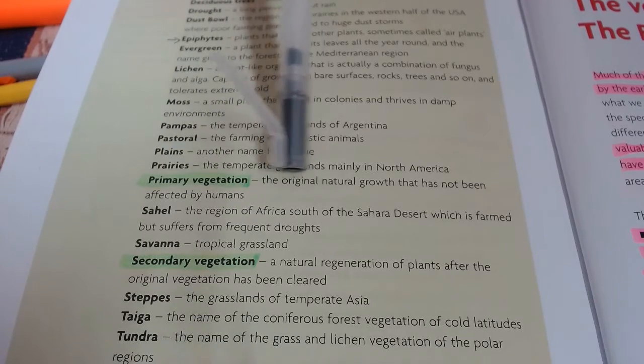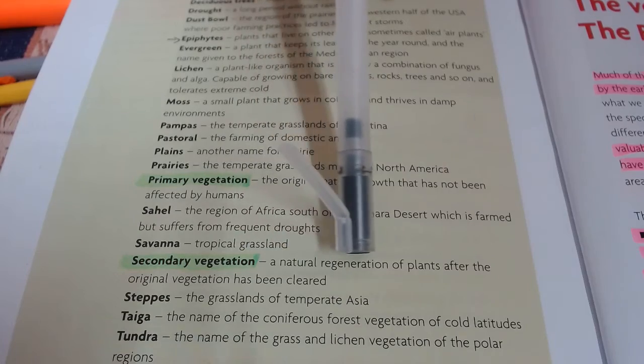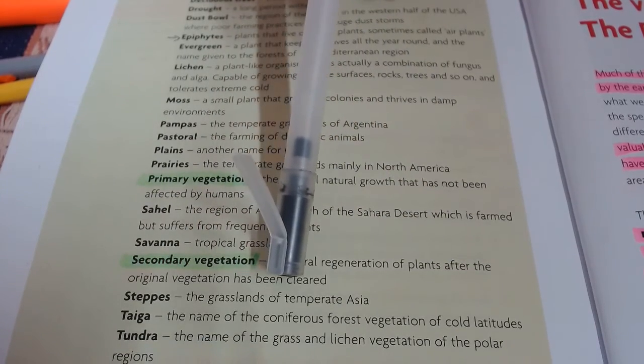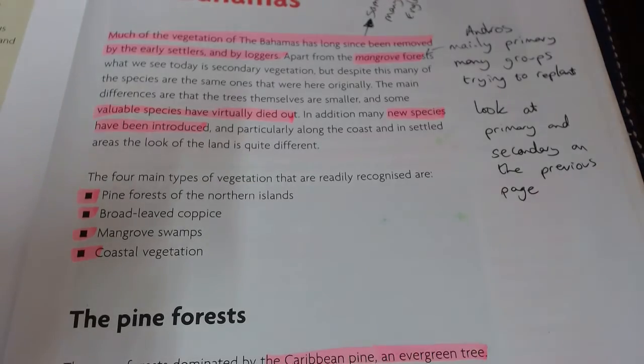Primary is the original natural growth that has not been affected by humans. Secondary is a natural regeneration of plants after the original vegetation has been cleared. So primary is kind of like native stuff. All right, so let's continue.